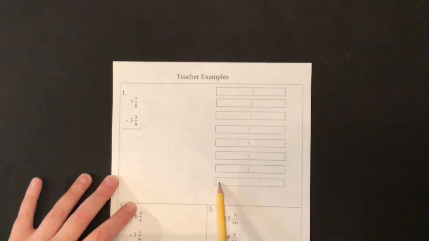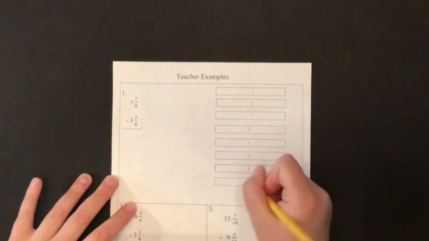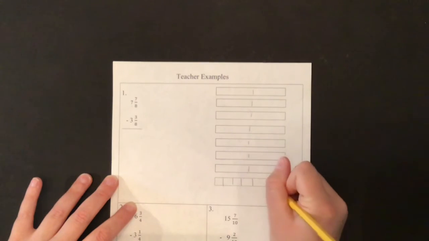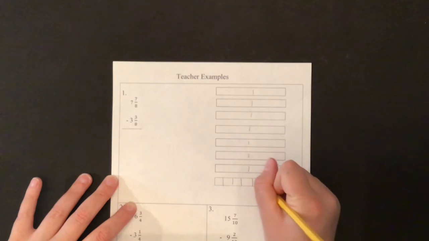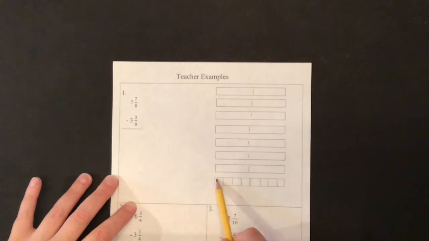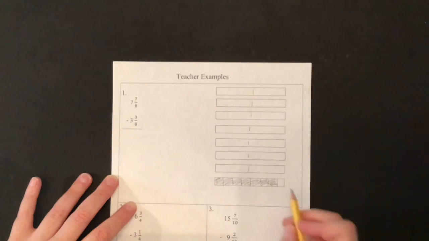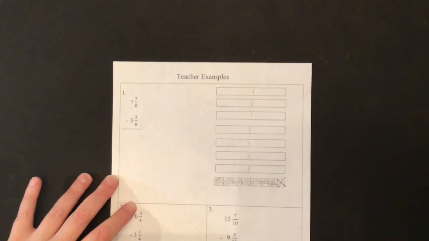And then this last rectangle, that's for me to divide up into 8ths. So I'll go ahead and do that. Okay, we should have about 8 pieces there. Then I need to shade in 7/8. And then this is an extra piece, so I'll just take that right off.